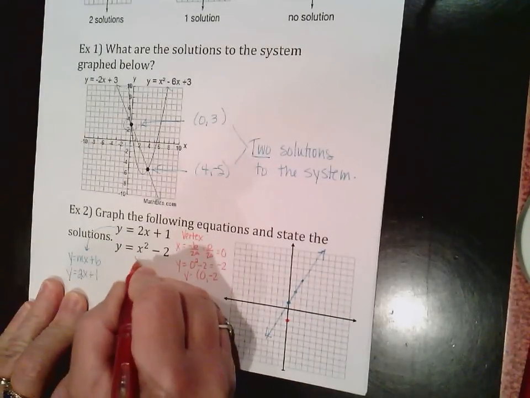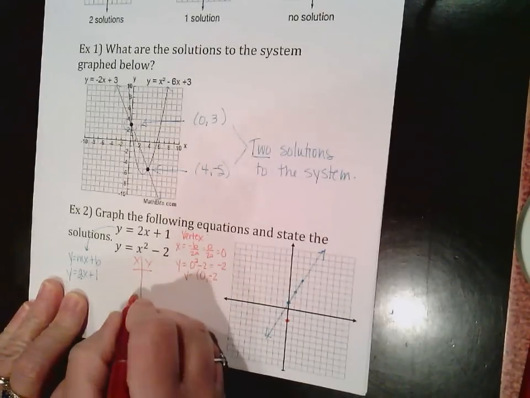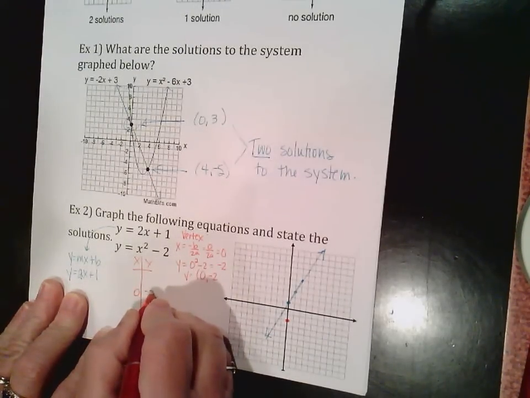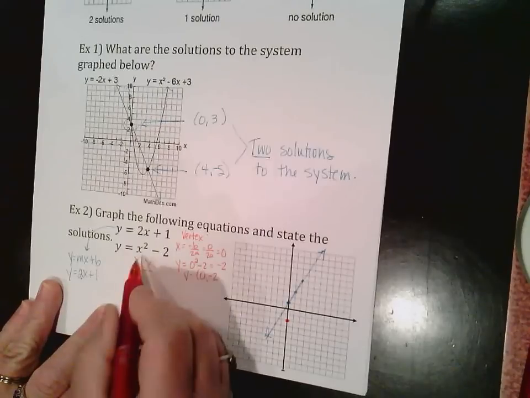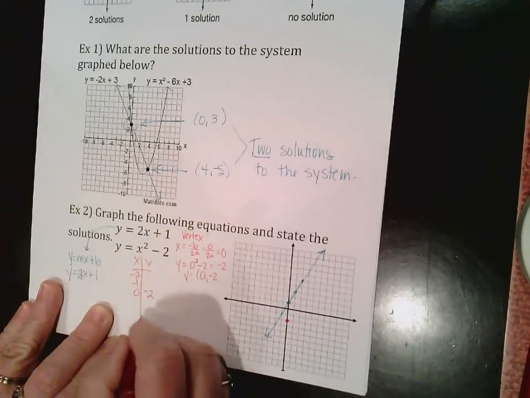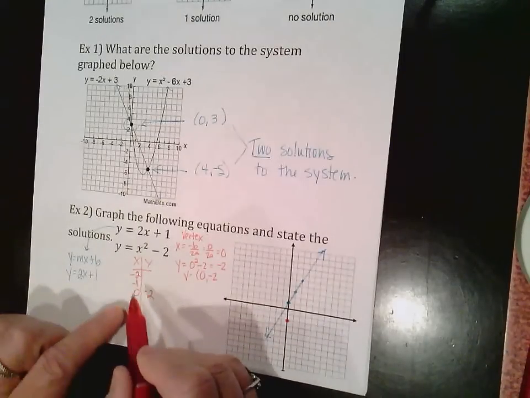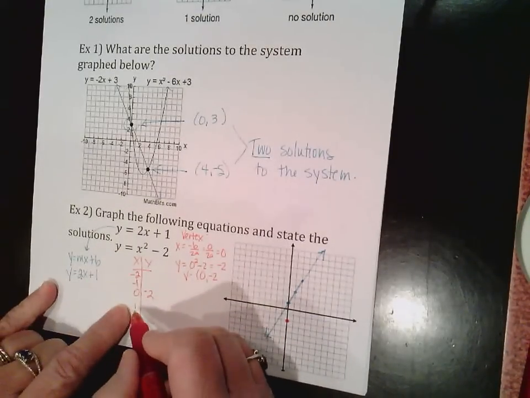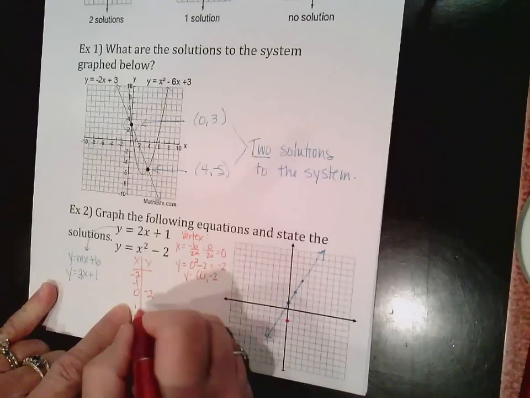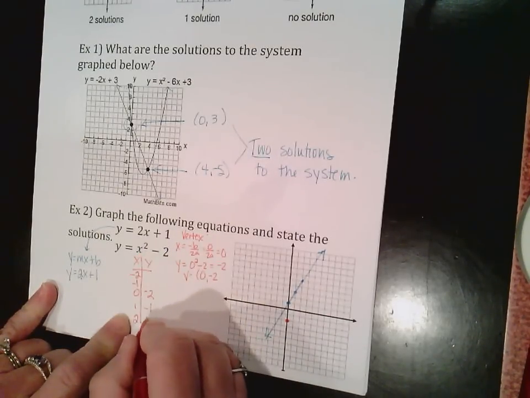Then I do my chart to graph my parabola. 0, negative 2 is my vertex, so it's in the middle. I need 2 points on either side of it, so I'm going to have negative 1 and negative 2 to the left of it, and positive 1 and positive 2 to the right of it. Then we plug these into the equation to get our y values. 1 squared is 1 minus 2 is negative 1. 2 squared is 4 minus 2 is positive 2.